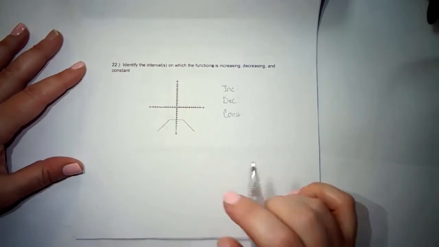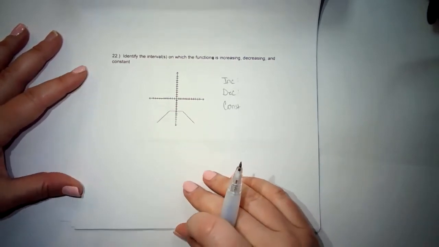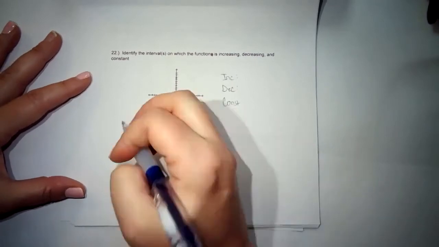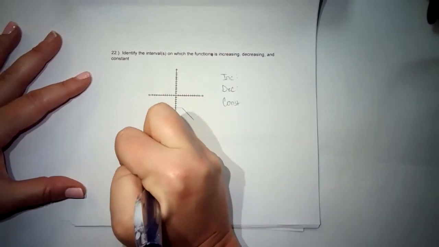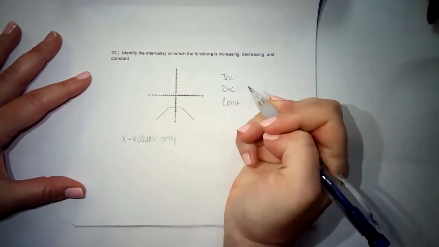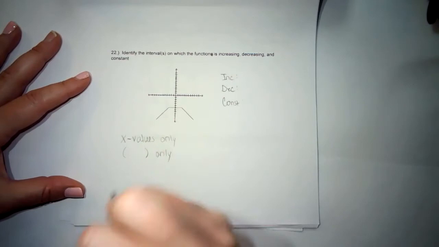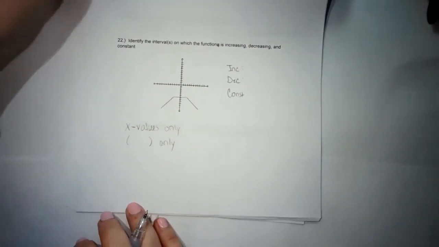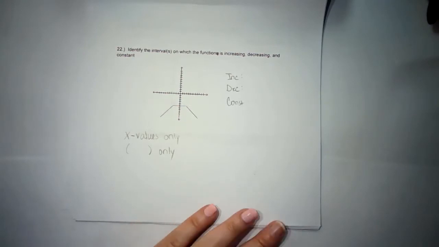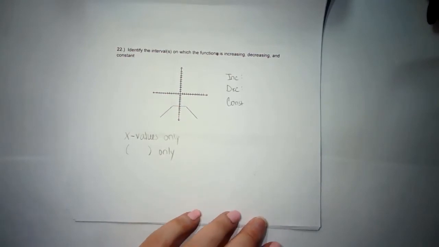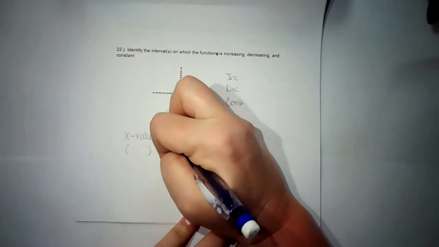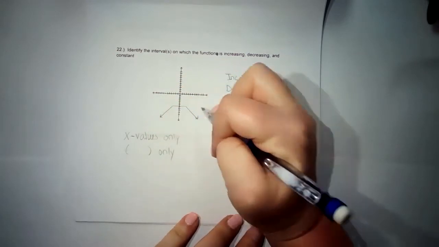All right. When you are identifying these intervals, you're looking for X values only, and it is parentheses only. So if you see any choices with hard brackets, cross them out. Don't even read them, right? Parentheses only. Okay, here we go. X values though, here's where it gets tricky. This is what it's going to look like, but you're going to have to remember this is really going on forever, right?